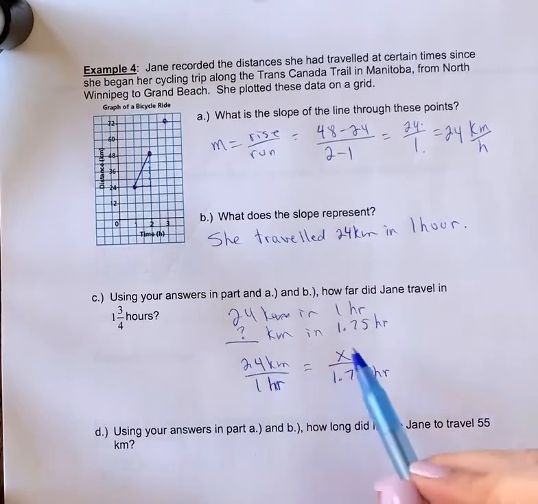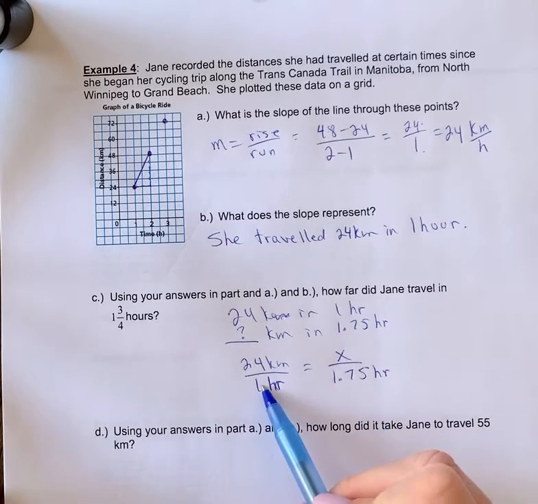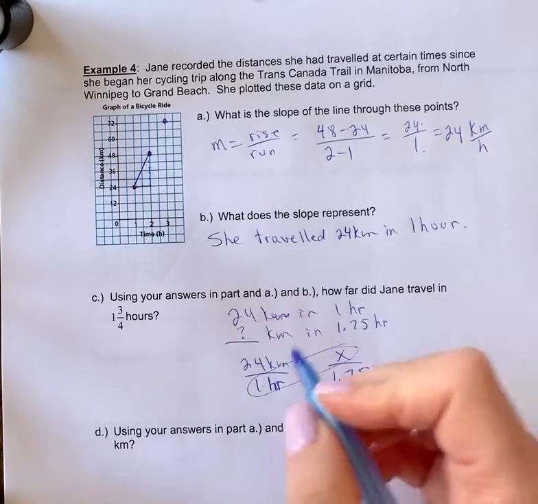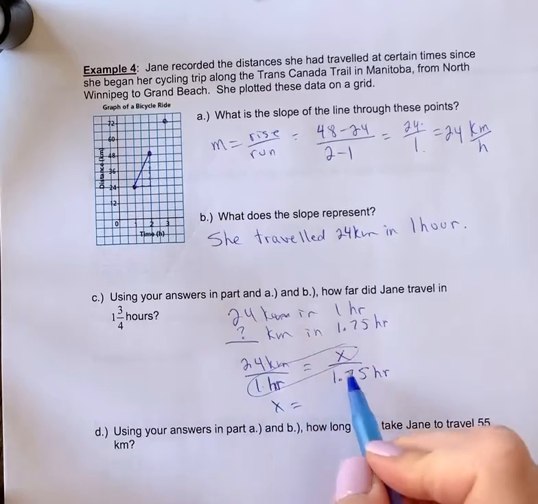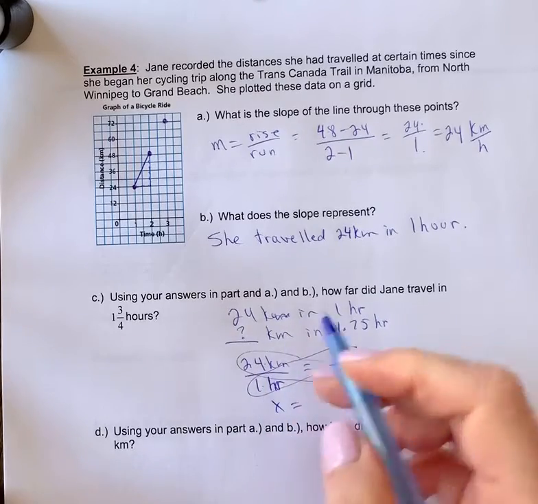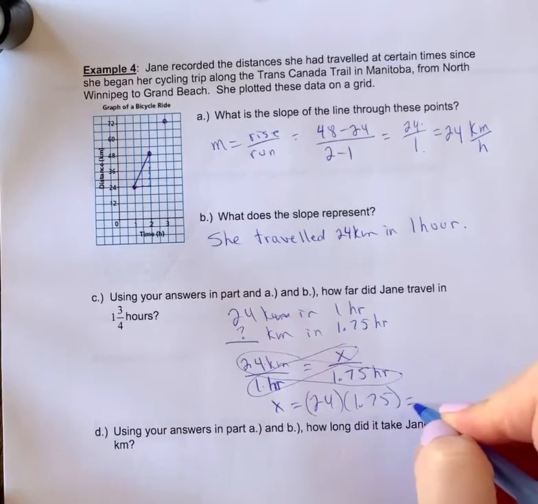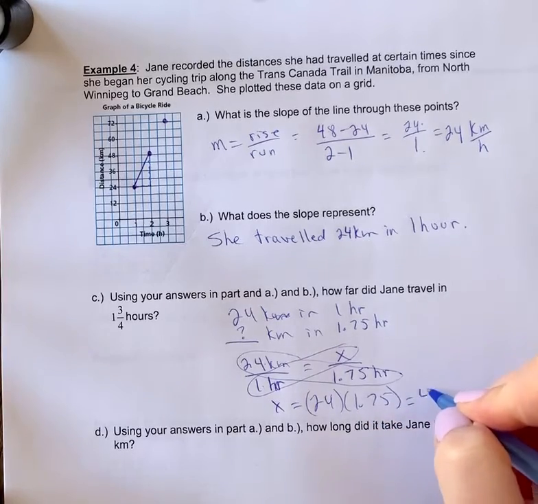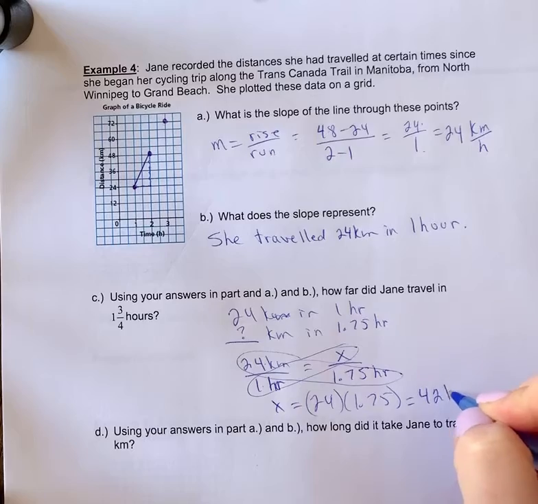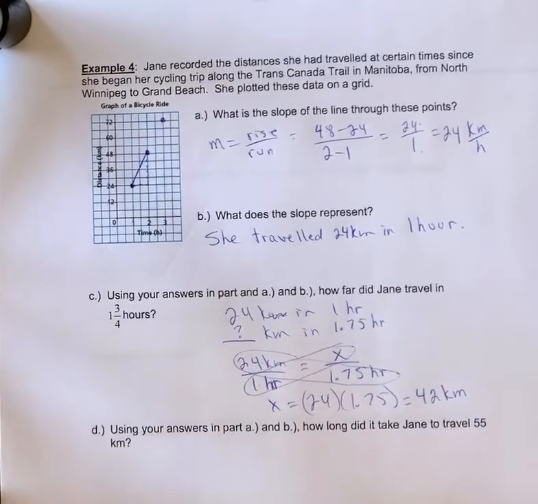I like to use the cross multiplying method. So X times 1 hour is just X, 24 times 1.75, and you would use your calculator for this one because you've got a decimal here. So once you put that in your calculator, you'll see that it is 42 kilometers. Let's look at D.